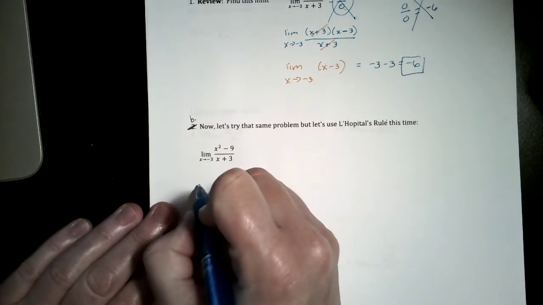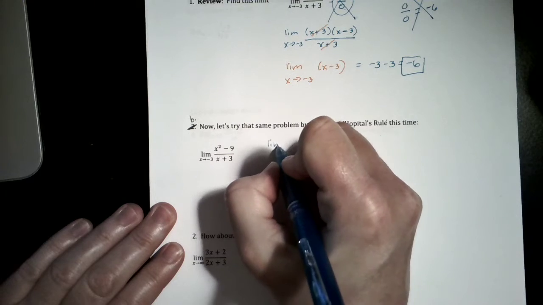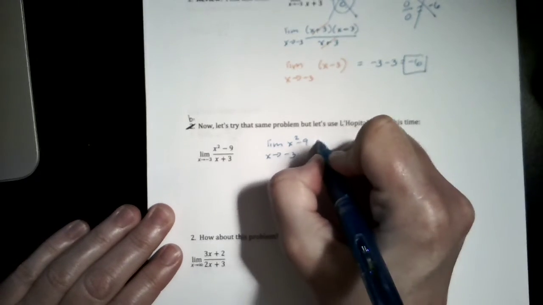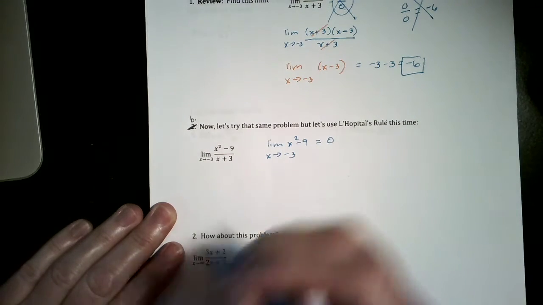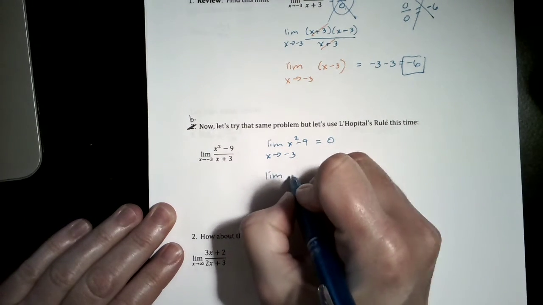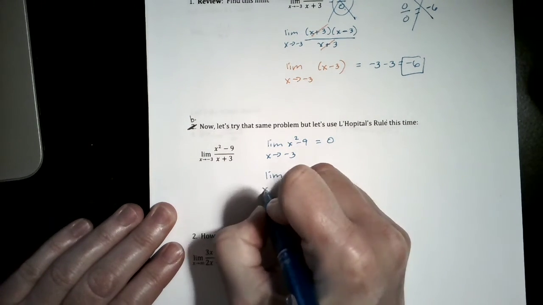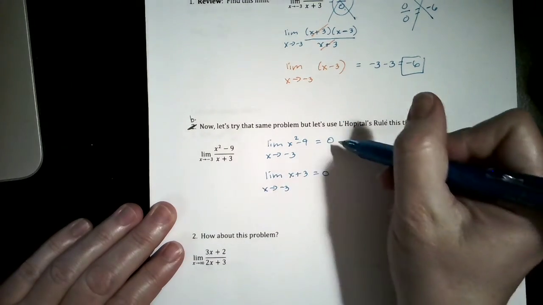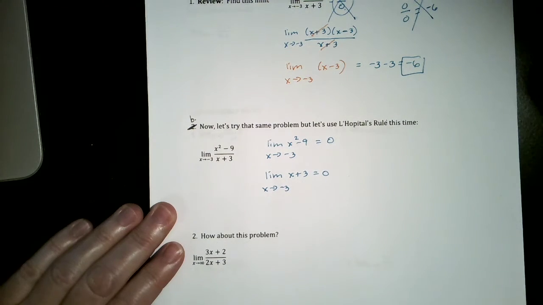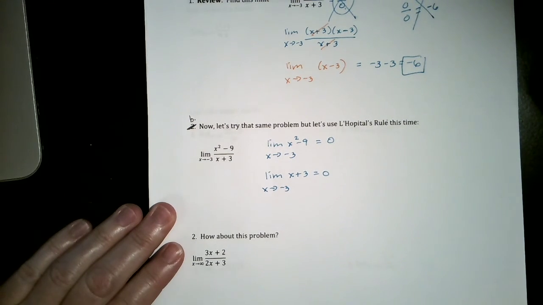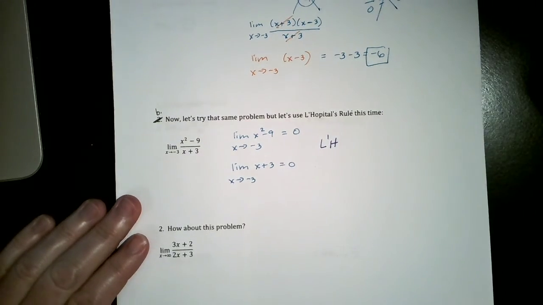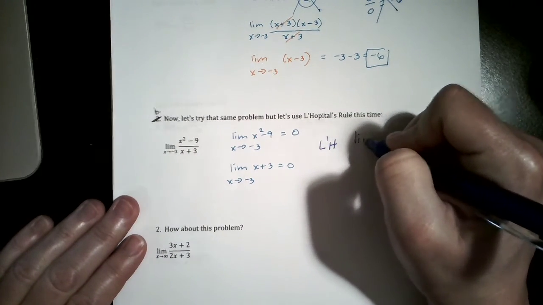So what I have to do is show the limit of the top as x approaches negative 3 is equal to 0. I have to show separately that the limit of the bottom as x approaches negative 3 is equal to 0. Once I show that they are both separately equal to 0, then I can apply L'Hopital's rule, and I'm going to write the original limit.